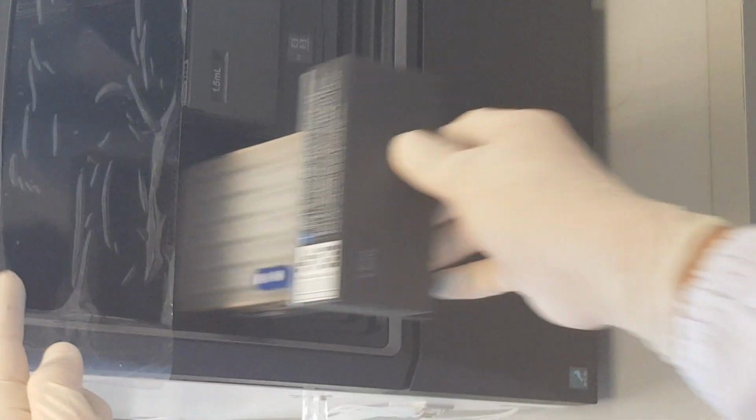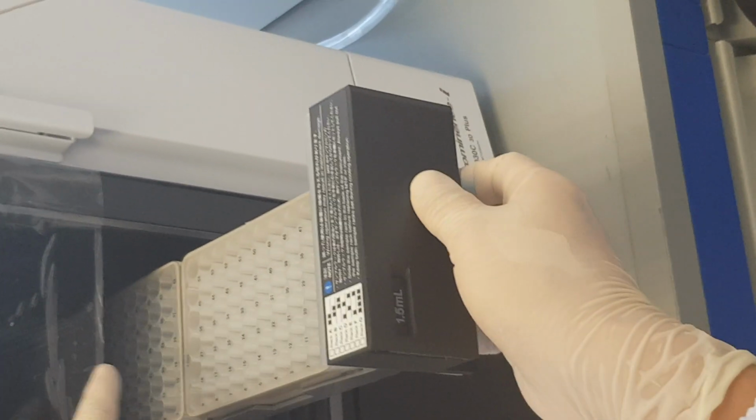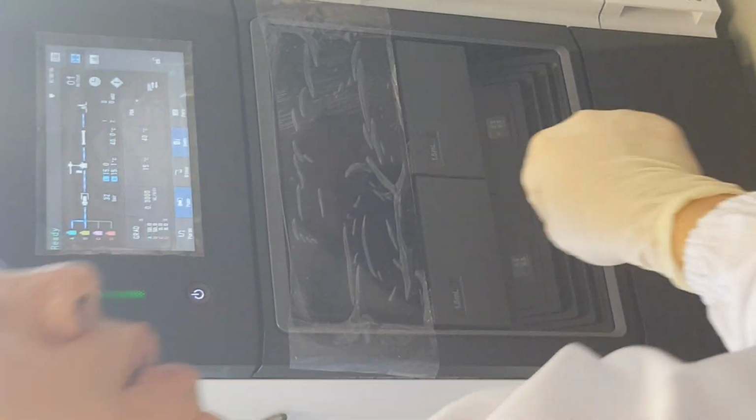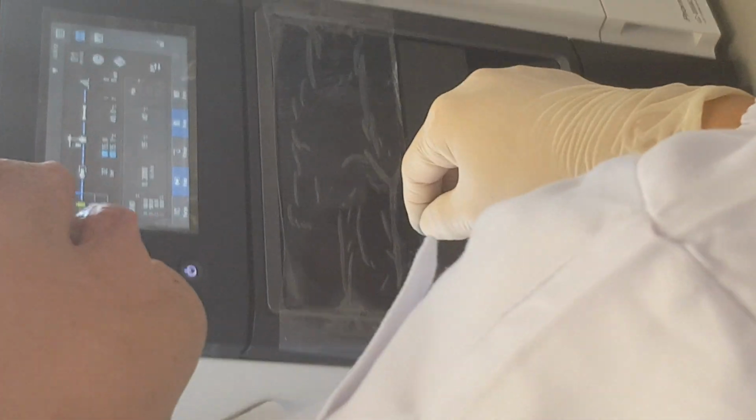So here is rack 1, rack 2, rack 3, rack 4. Clear? Understand? Okay, so I think I forgot to tell them that also, but never mind. Make sure you put in the vial to the correct slot that you want to set. Okay, can?